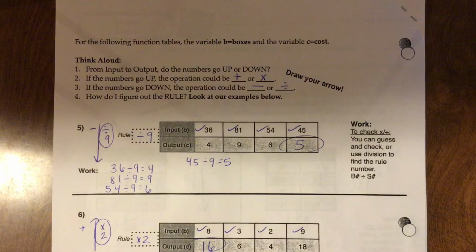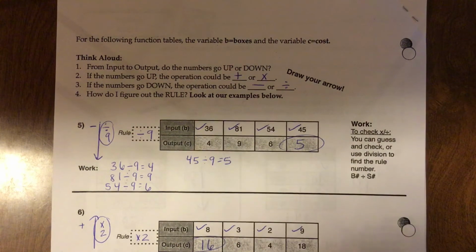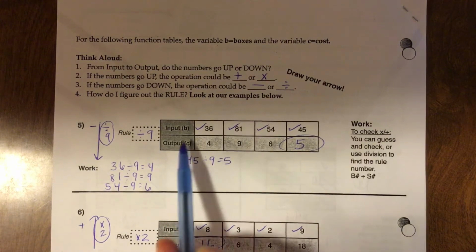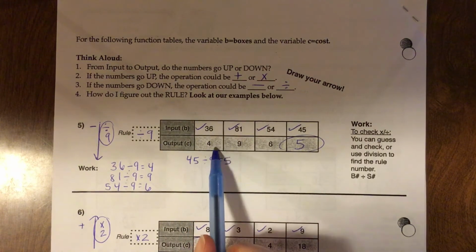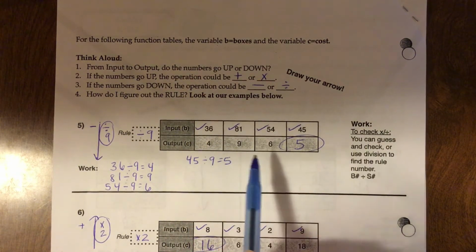We are on the back of tables 5. So let's go ahead and check our work. From input to output, 36 to 4, 81 to 9, 54 to 6.